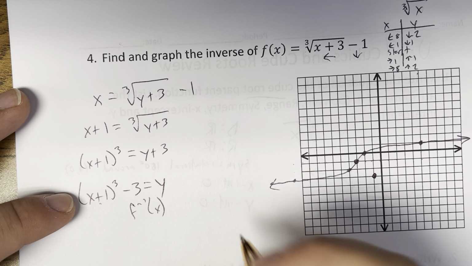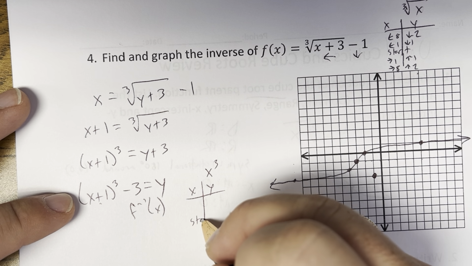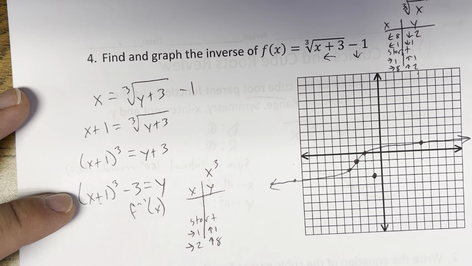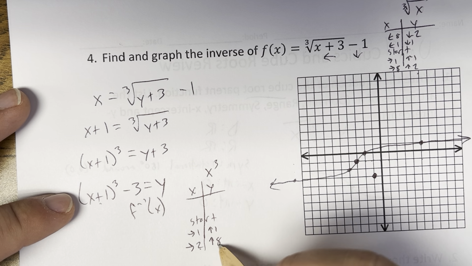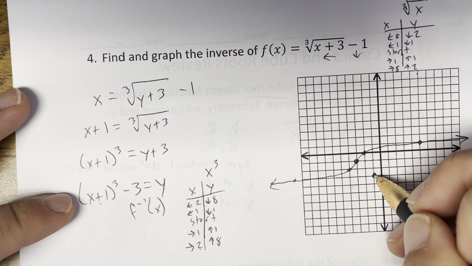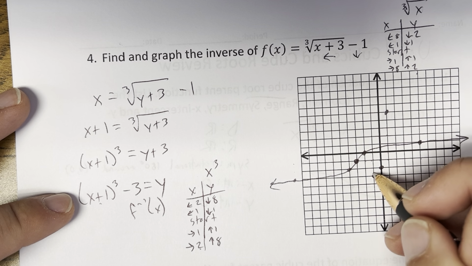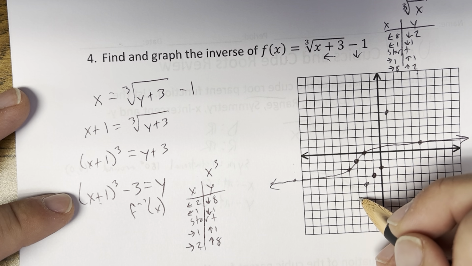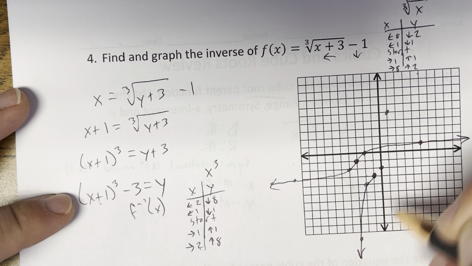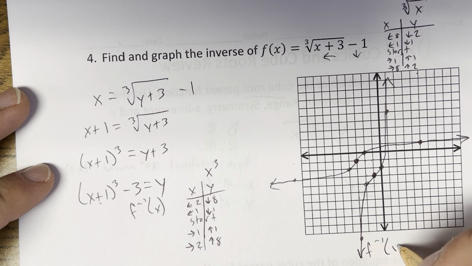And then for this one, with cubics, our table from the starting point, we went right 1 and up 1, but on this one we went right 2 and up 8. So it's the reverse of our cube root, because 2 cubed is 8. And left 1 goes down 1, and left 2 goes down 8. So from our starting point, we go right 1 and up 1, right 2 and up 8. 1, 2, 3, 4, 5, 6, 7, 8. Left 1 and down 1, left 2 and down 8. 1, 2, 3, 4, 5, 6, 7, and 8. And that's my inverse function.